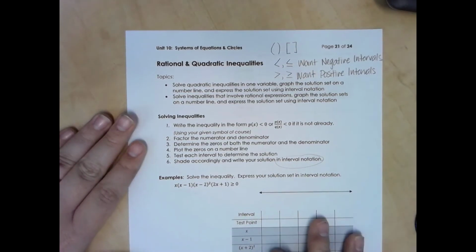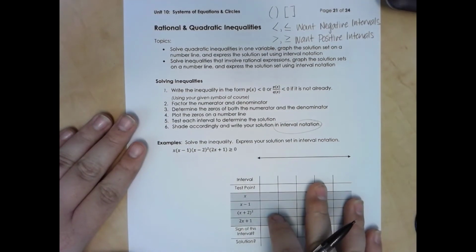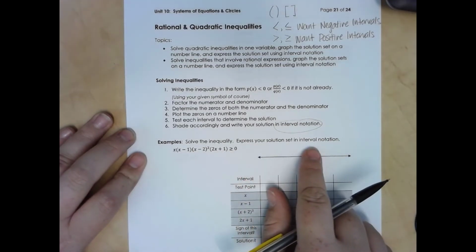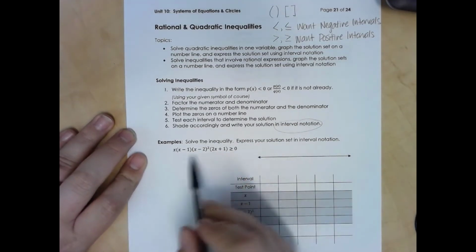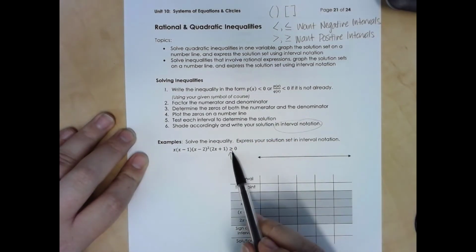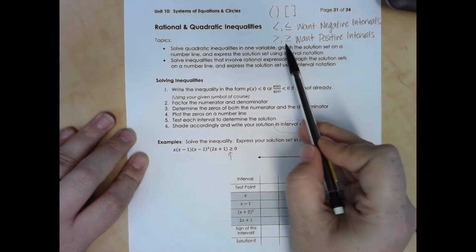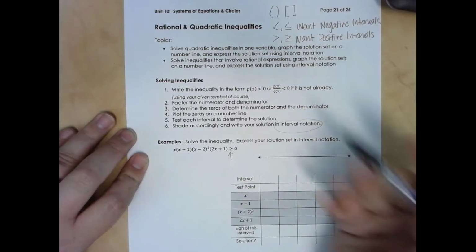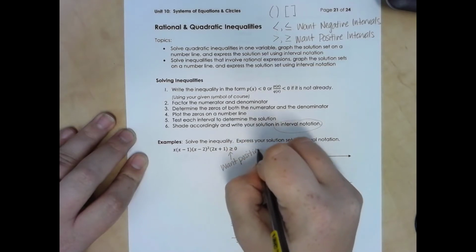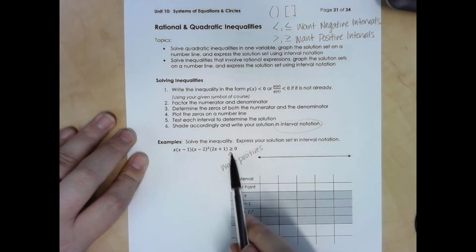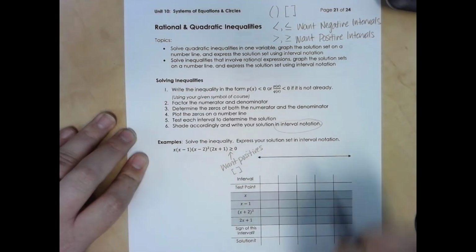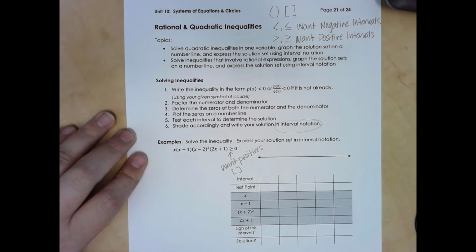All right, so let's go ahead and look at one. The first one I want to look at is this one. Solve the inequality, and express your solution set in interval notation. Before I even get started, I'm looking at this symbol. Notice it's a greater than or equal to, which means that I want the positive intervals. So I'm going to write here, want positives. And because it has that equal to bar there, that means that we're going to be using brackets. We're including our zeros and our x-intercepts.